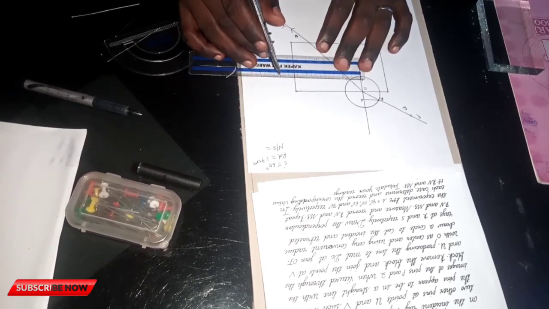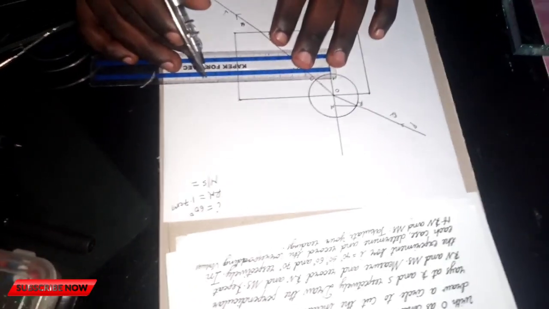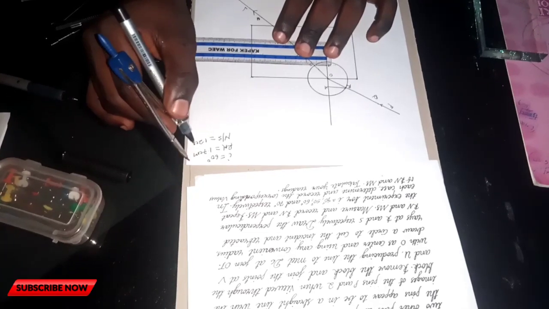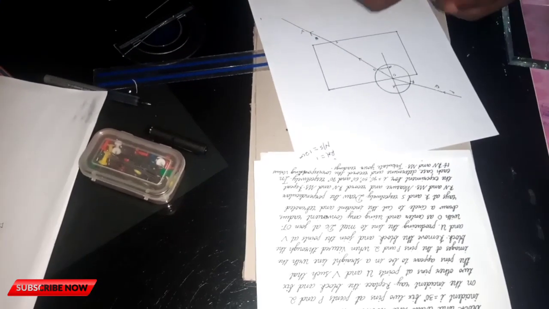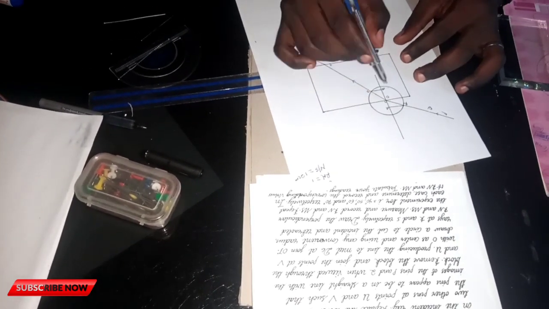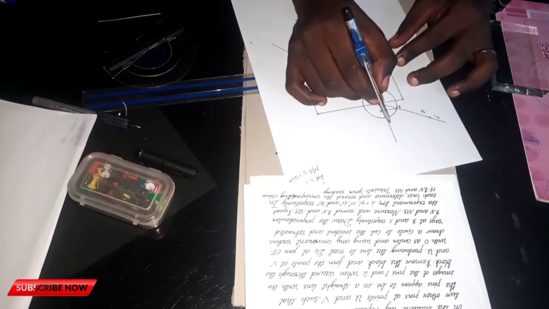So this is giving us 1.3. Okay, this is 1.2 centimeter. So we're done with this. Okay, we're here to show the 90 degree. This is 90 degree. This is 90 degree, and this is another 90 degree. So we're done with that.